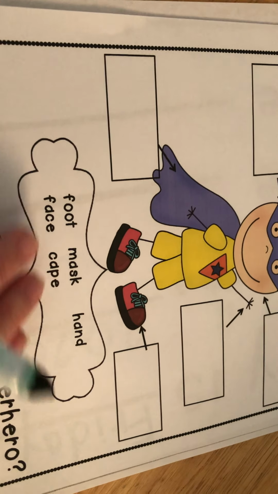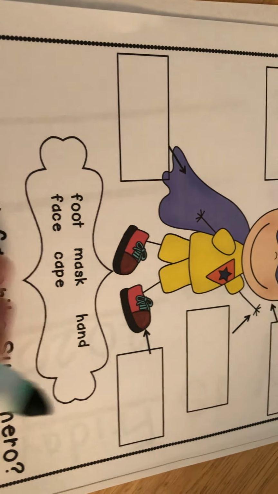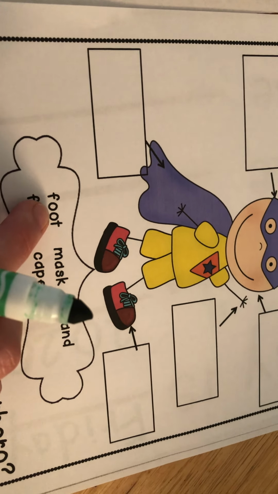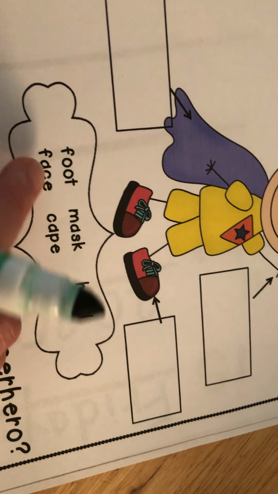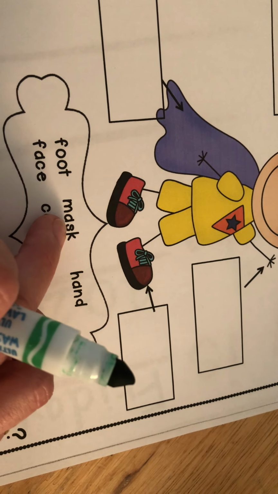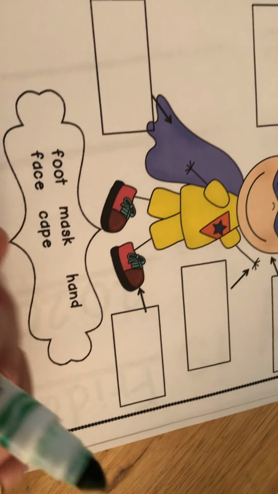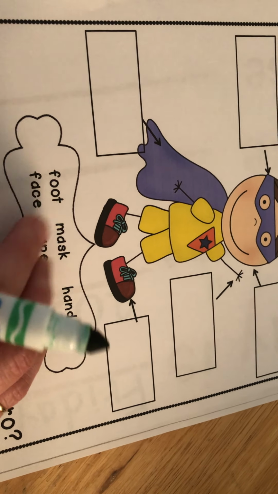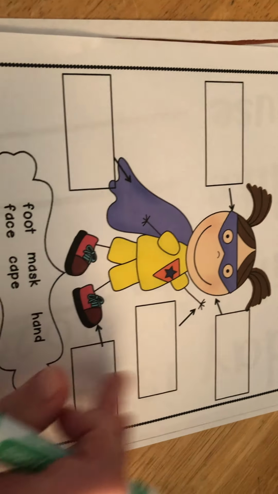All right, so if we look down here in the word box or the word bank, we have some words. Let's read them. We have the word foot, face, mask, cape, hand. So now a good idea is to see if we can take the word and then find where we need to write it.